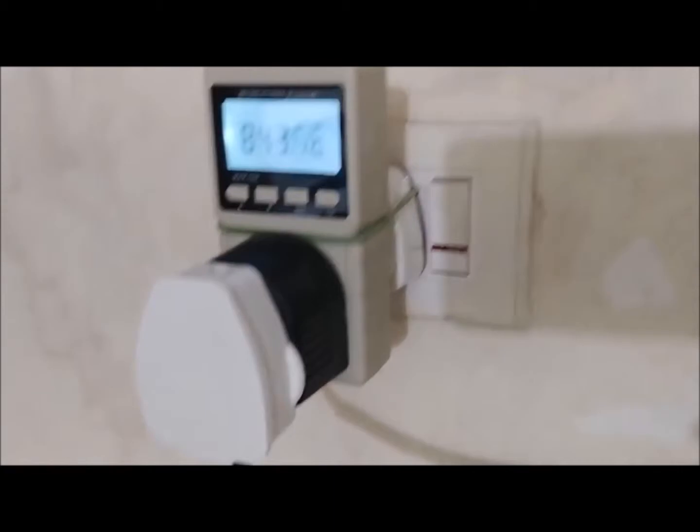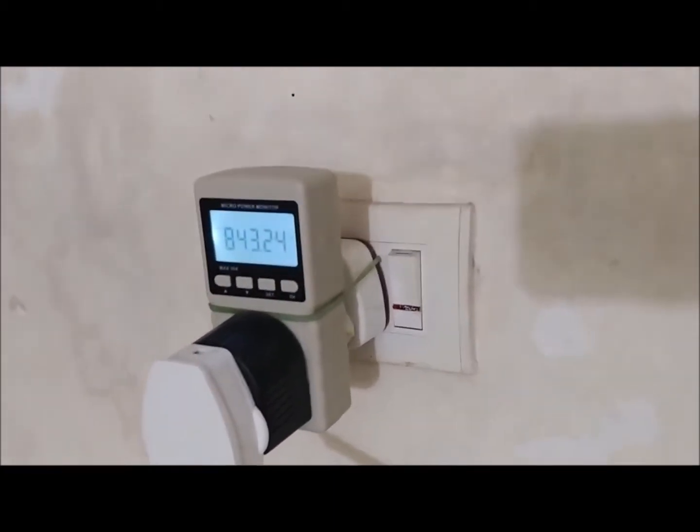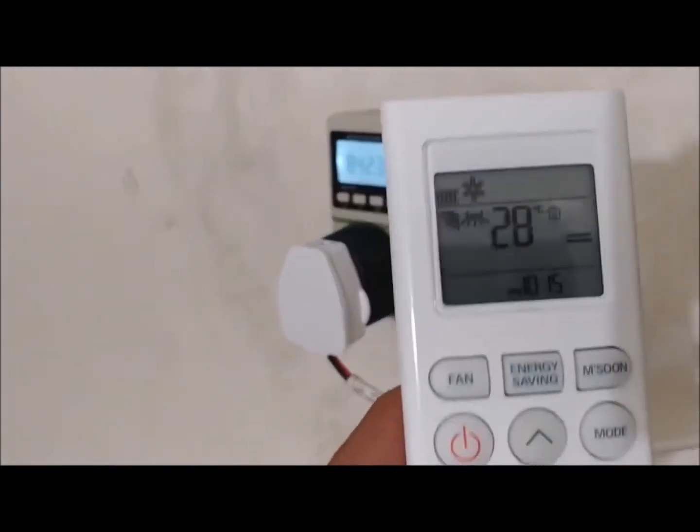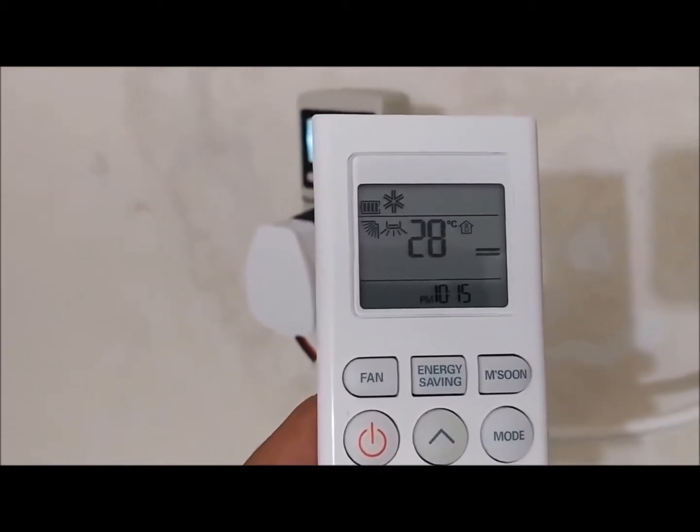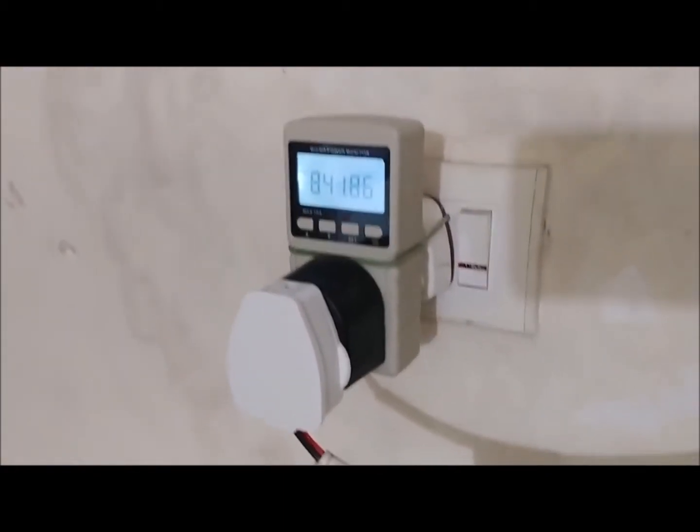The reason is the AC has functioned for quite some time and now we can see the room temperature has reached 28 degrees. So the inverter AC starts slowing down.